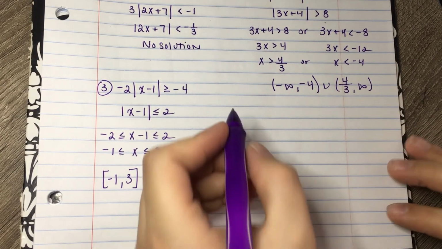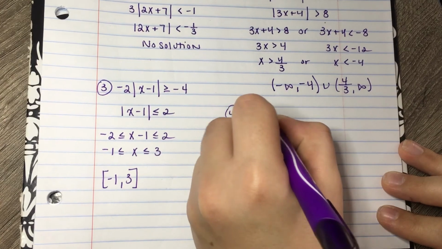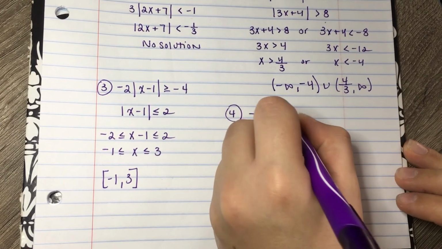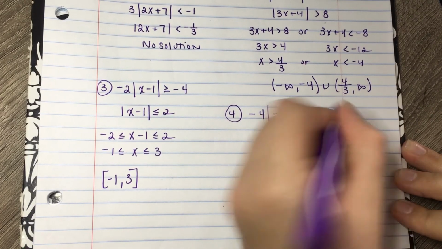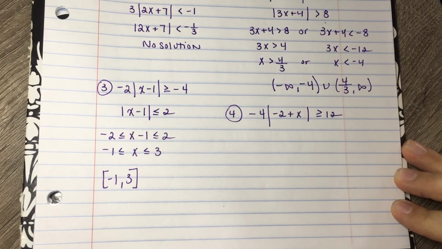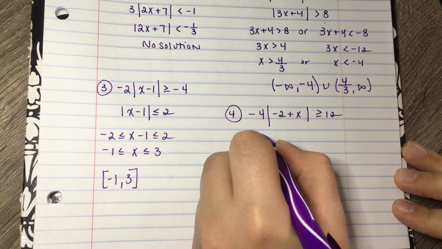So here we are. We were just about to move on to number 4. All right, number 4, this is the last one that we're doing together. You can kind of guess which condition this is going to be because we've already done 3 of the conditions, but that's okay. We're going to do it from scratch. All right, so here we are. We're going to isolate that absolute value sign, which means I have to divide by the -4 here.